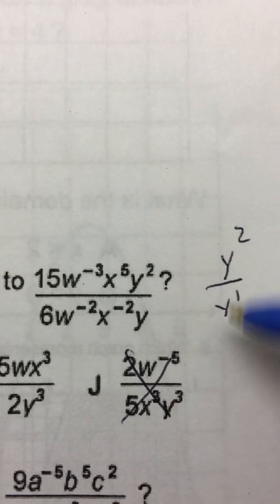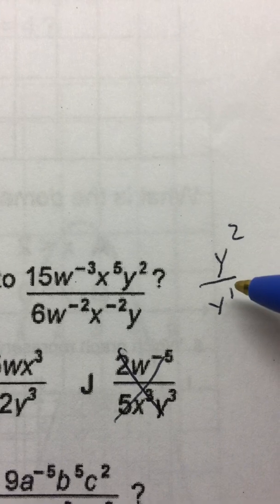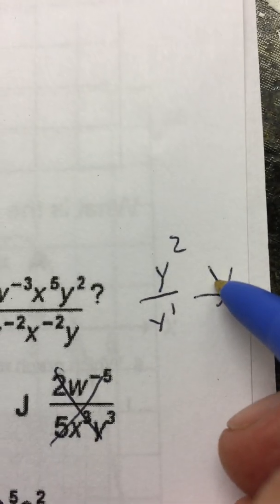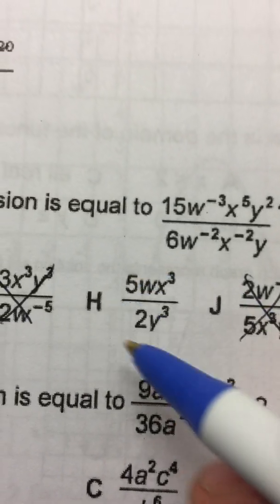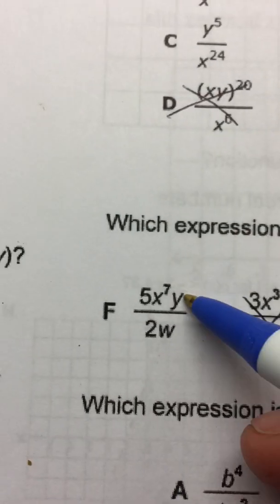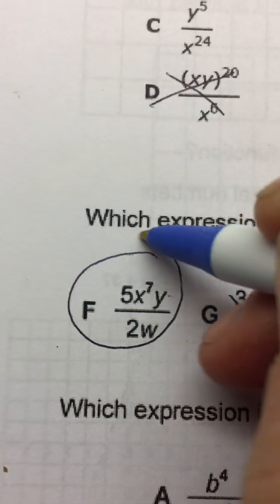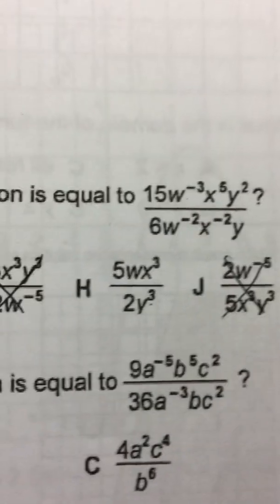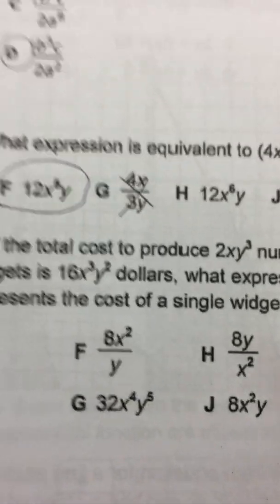So subtract, because it's a division problem. 2 minus 1 is 1. That means I have a y left over on top. And that's where I want a single y on top. Do I have a single y on top? No, they put them on the bottom. Is there a y on top? Yes. Now, you could have done the x's or you could have done the w's if you wanted to, but I kind of like the y's because they look simple and easy.